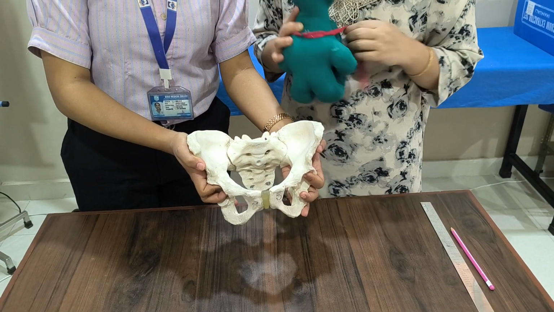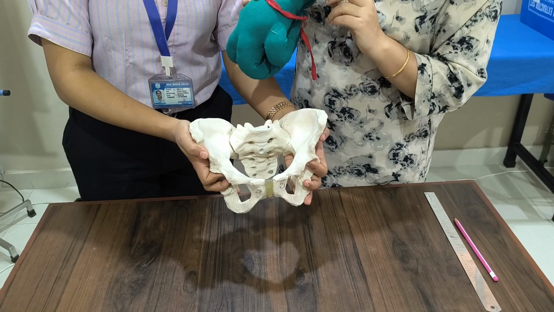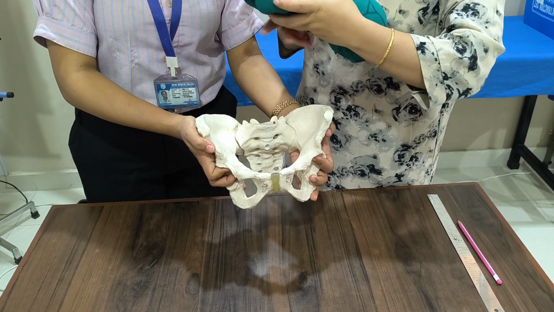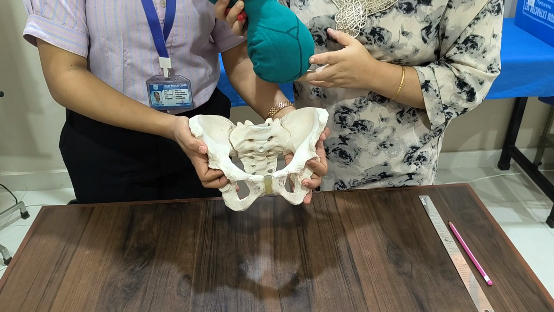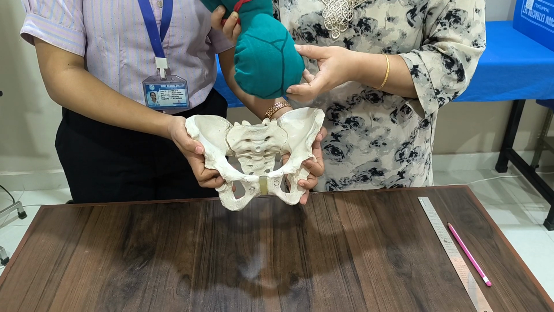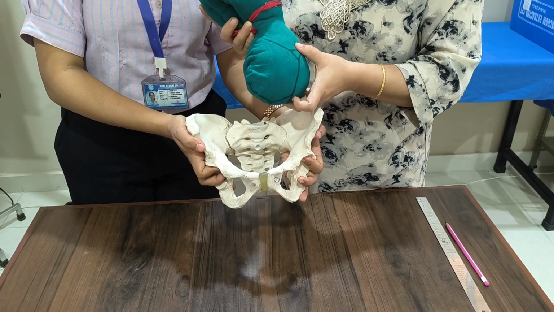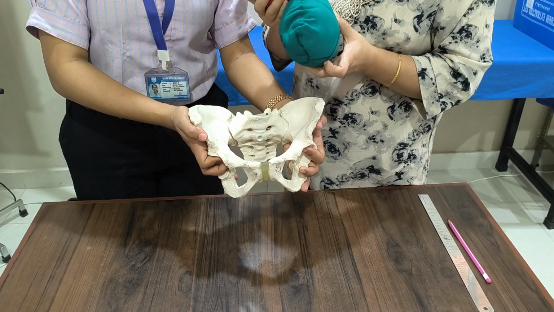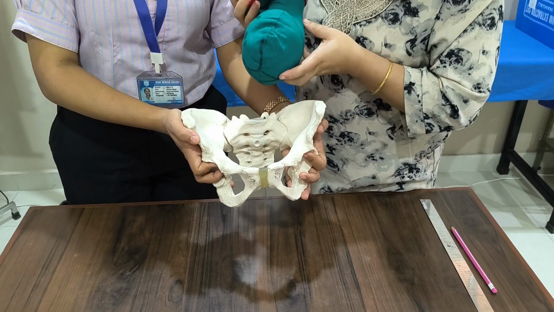It includes 9 steps. One is engagement, second is descent, third is flexion, fourth is internal rotation of the head, fifth is crowning of the head, sixth is extension of the head, seventh is restitution, eighth is internal rotation of the shoulder, which is visible by external rotation of the head, and ninth is the lateral flexion of the spine with delivery of the fetus.